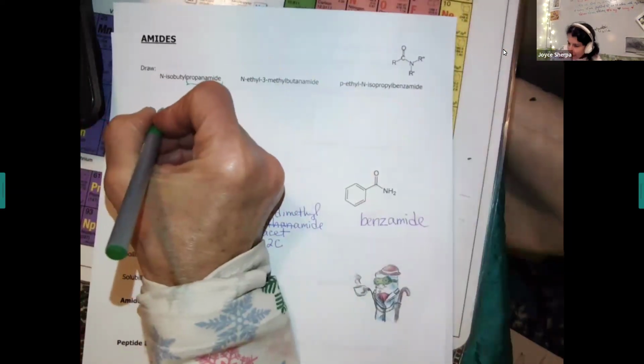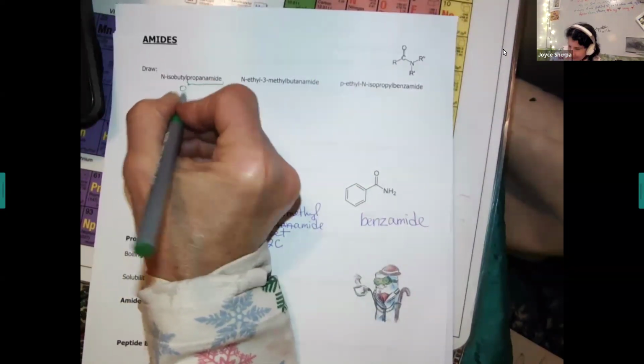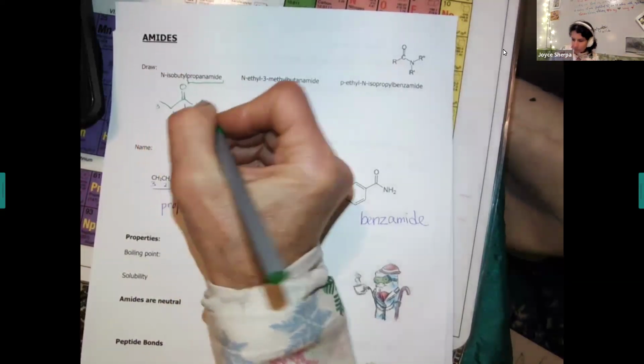So drawing them, you're going to start at that ending there. And so prop, you can do it with zigzags if you like. I'm going to draw these backwards to how I was drawing everything, because carboxylic acids are traditionally drawn that way. That's 3 for propyl, and then on that number 1 is the nitrogen. And then this is telling us the isobutyl is on the nitrogen.